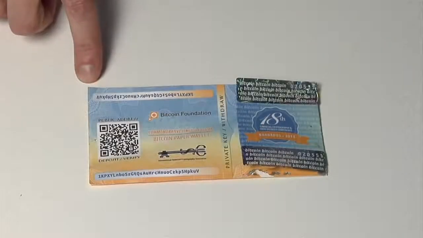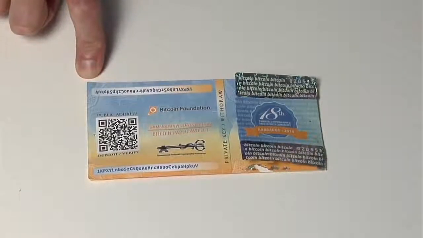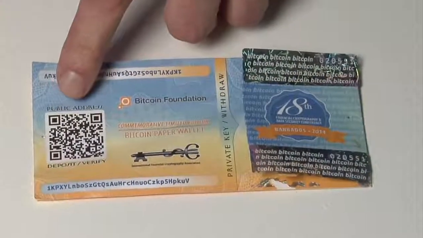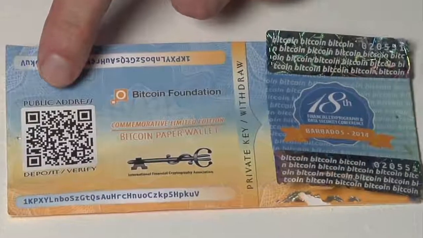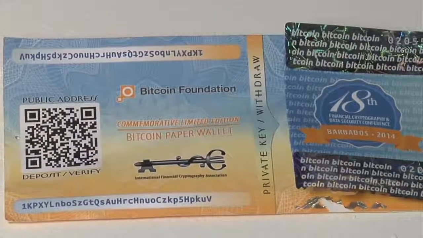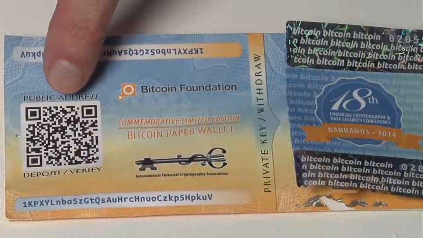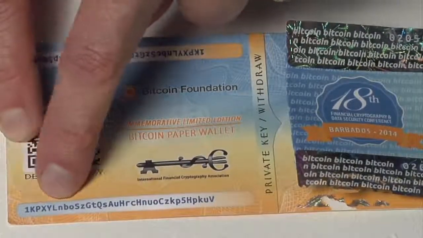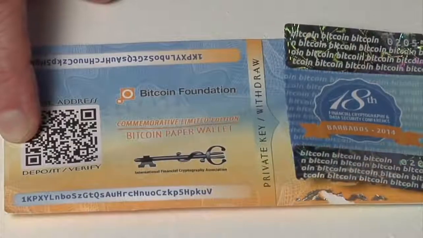This is a Bitcoin paper wallet. They come in different shapes and sizes, but this is one example. What you see over here is the public address, the address of this wallet. And this is shown in two ways. First, as a 2D barcode, as a QR code. And then second, down here, you see it as a character string in the base 58 notation.